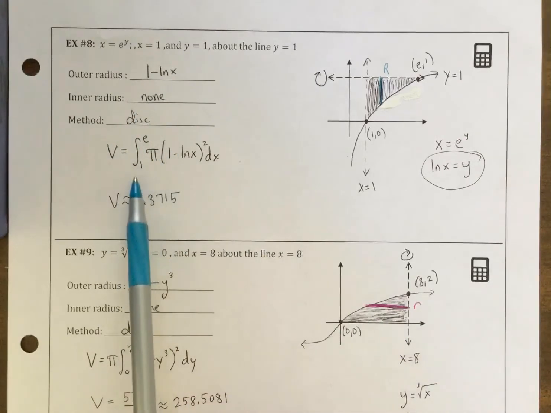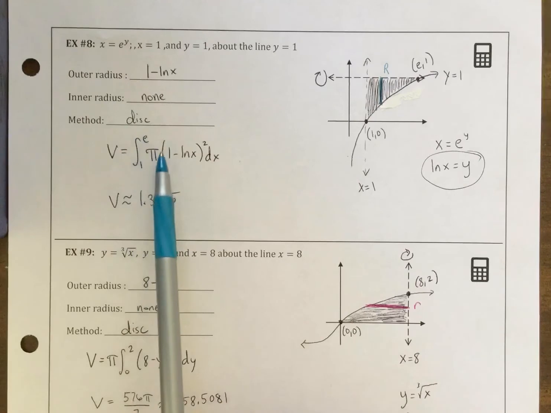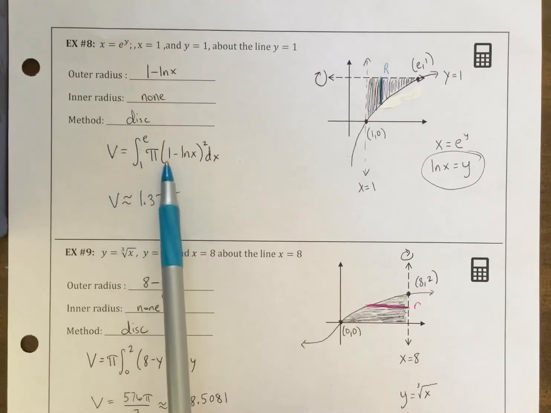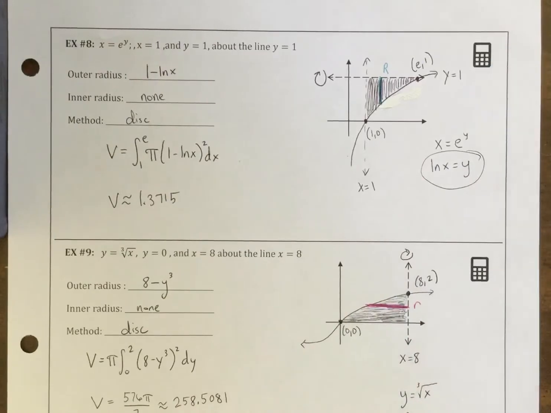And then when we set it up, we just have the integral from 1 to e of pi, which I forgot to pull out front, times (1 minus natural log of x) squared dx. And since this is a calculator problem, type it in your calculator, you get 1.3715. Example 9.